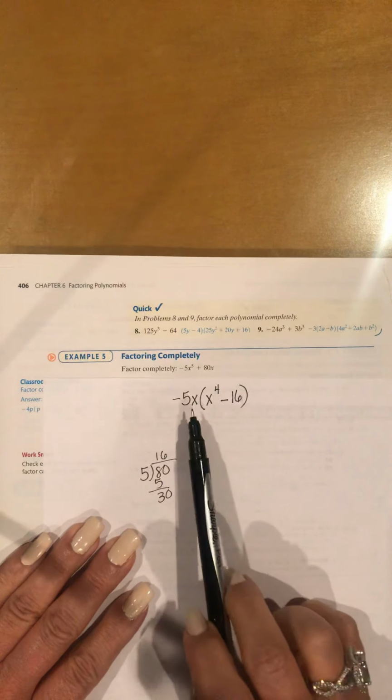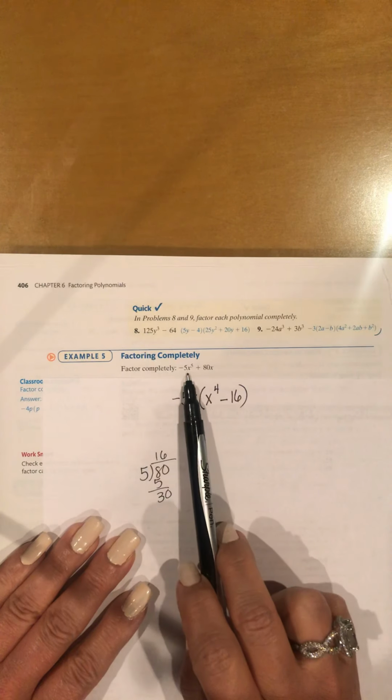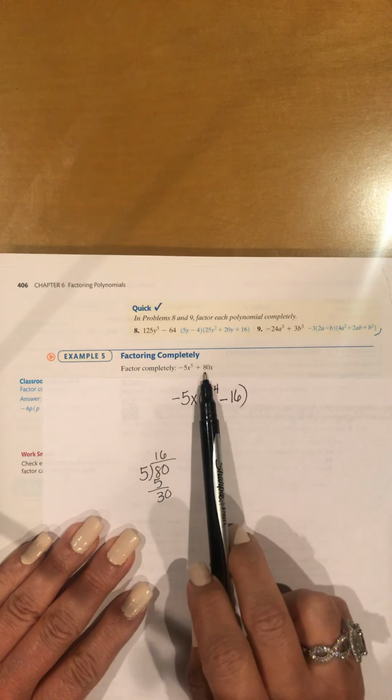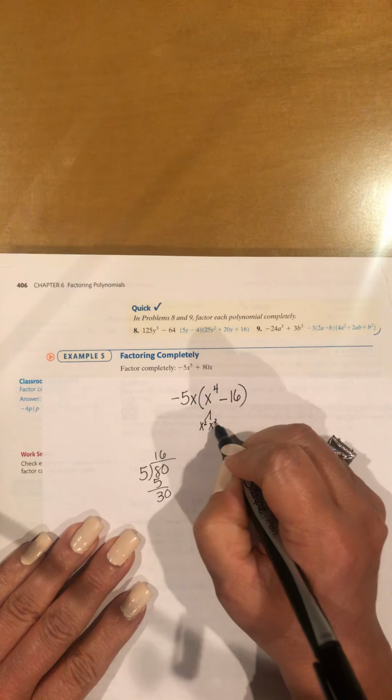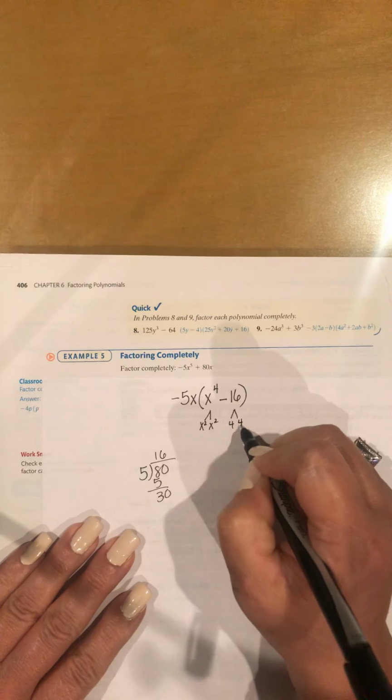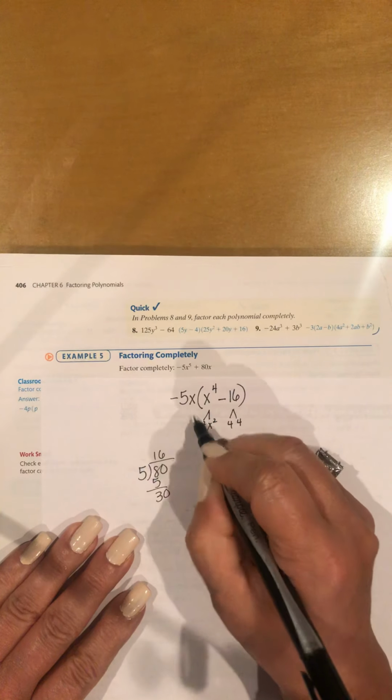Okay, now let's double check. This times this is negative 5x to the 5th. This times this is positive 80x. So now this is x squared, and this is 4 times 4. So this is the difference of two perfect squares.